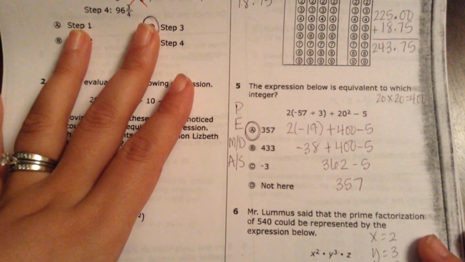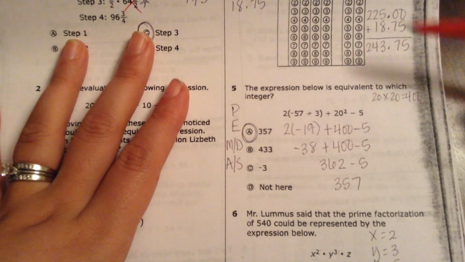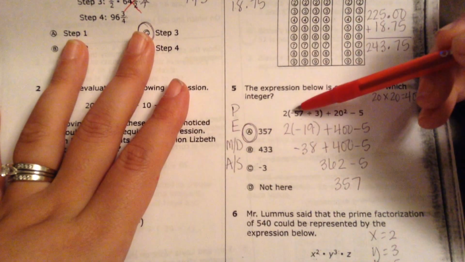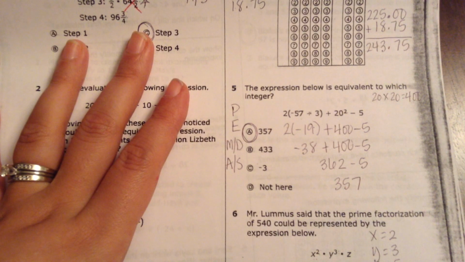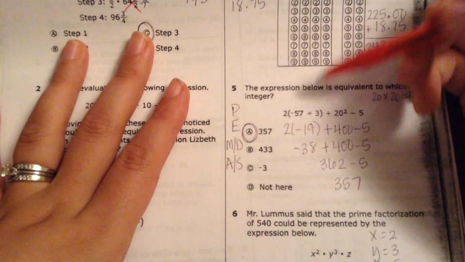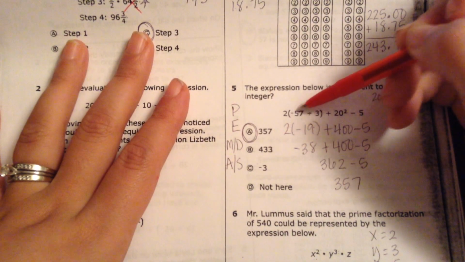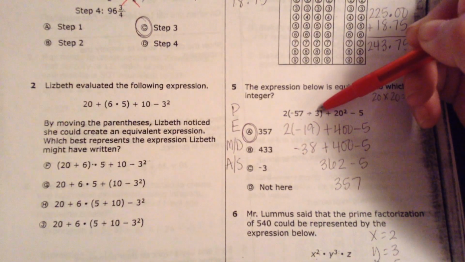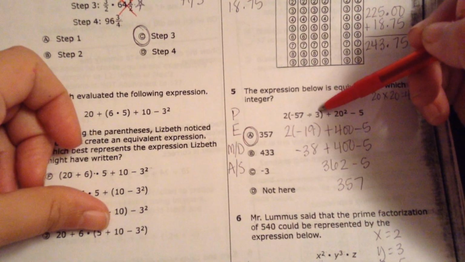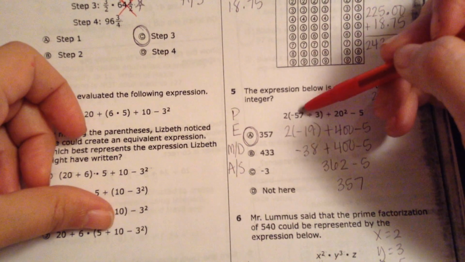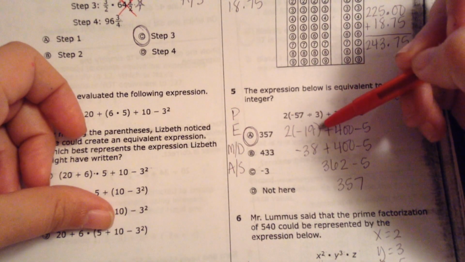Number 5. We're going to work this out, and we have integers, so we need to remember our integer rules. We're going to start with negative 57 divided by 3. So a negative times a positive, or a negative divided by a positive, is still a negative. So negative 57 divided by 3 is negative 19.